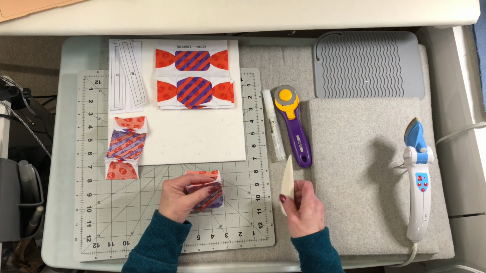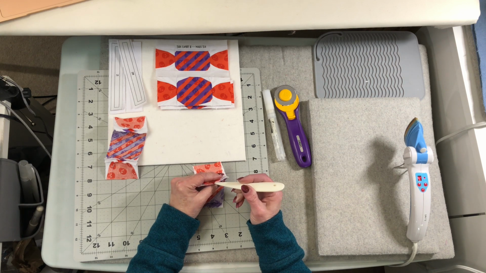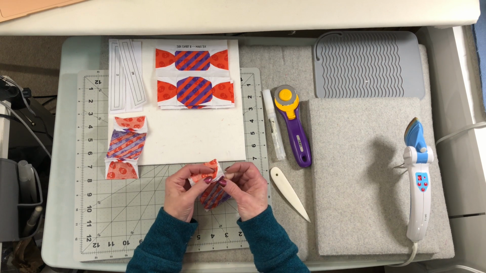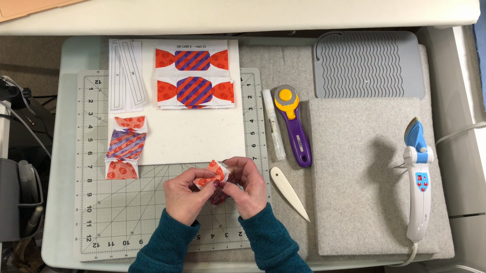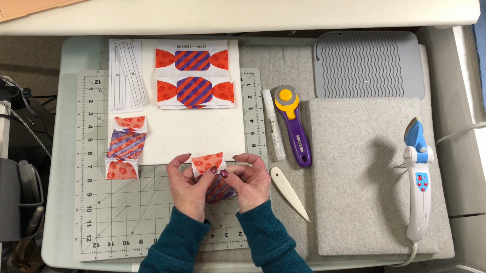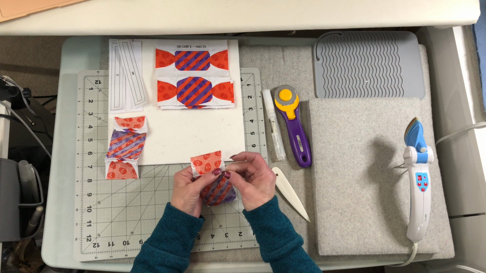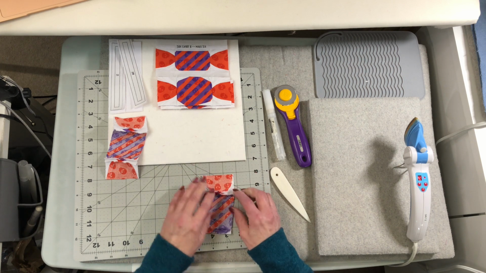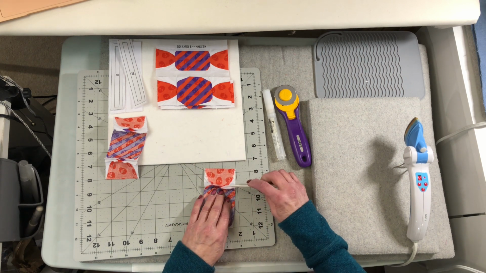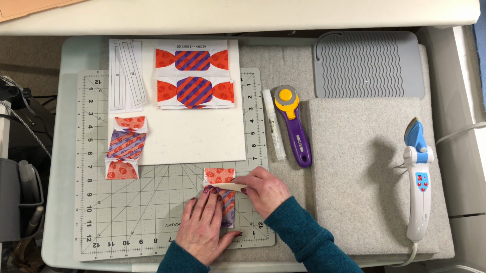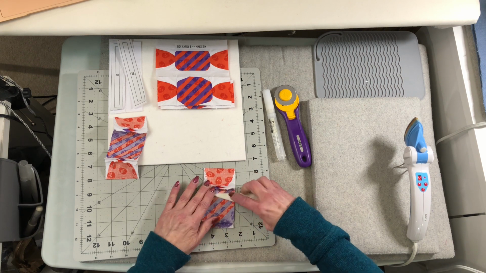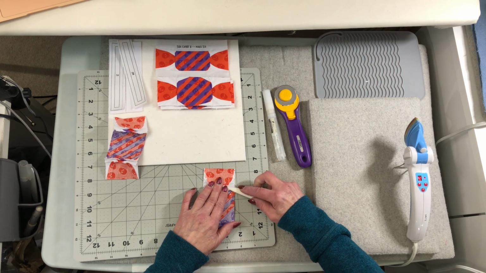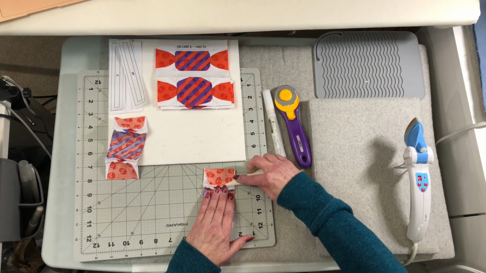I sort of pressed it to one side, and now I'm taking my point turner and I'm just separating and opening the seam. I'm going to be pressing it with my fingers just to get it as flat as I can, and using my point turner again just to get in between the seams and open them up. I'm giving it a slight press with the point turner.